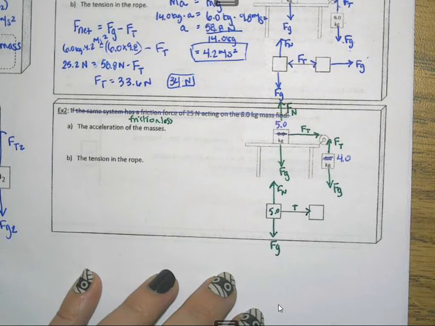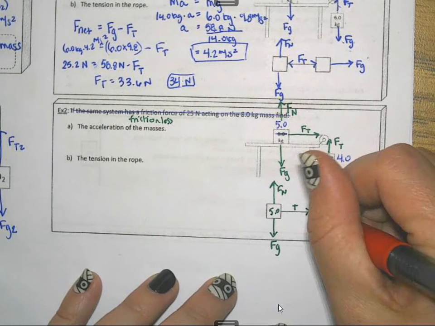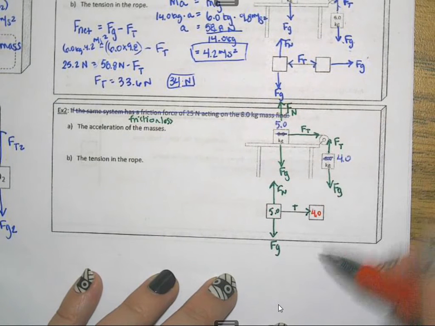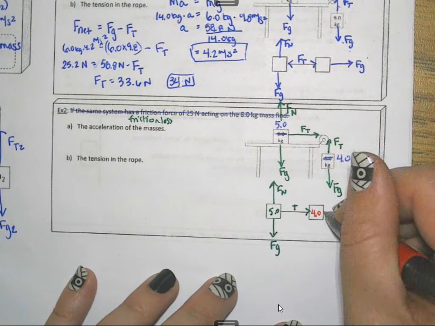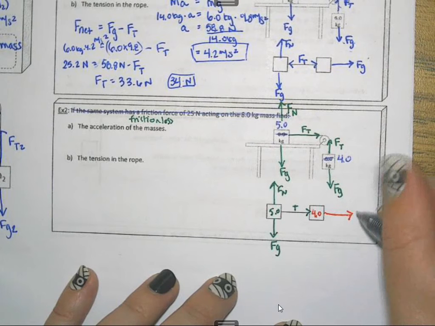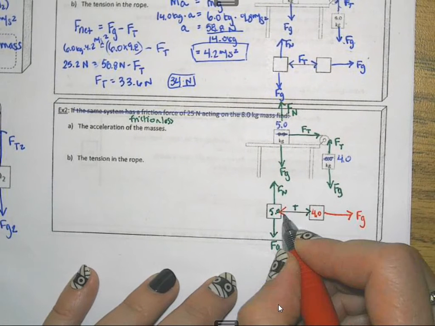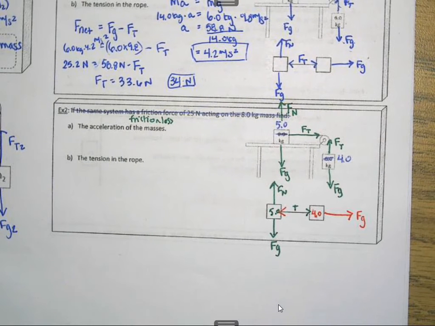I could use a different color to label the other one if that's helpful. So here's the 4 kilogram mass. Now, careful. I don't draw the G down. What do I do with it? To the right. What about tension? To the left with my red arrow. Okay, there's my drawing.